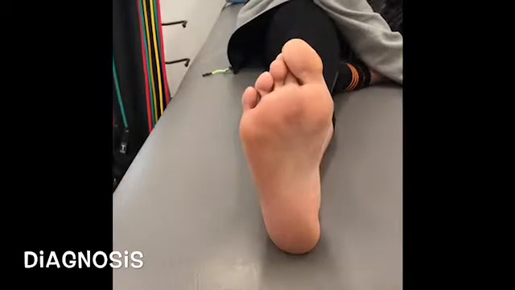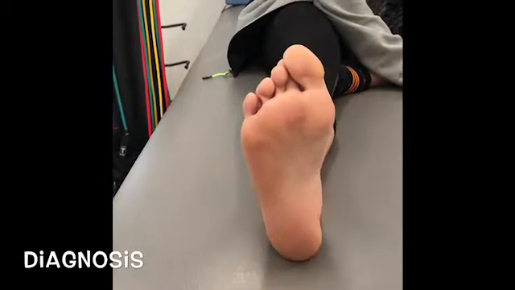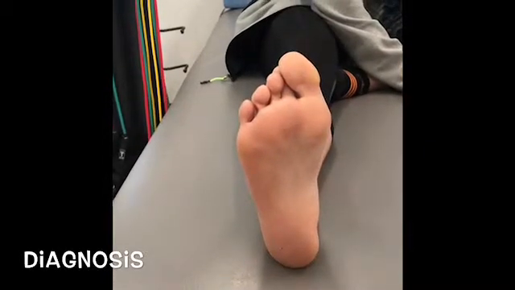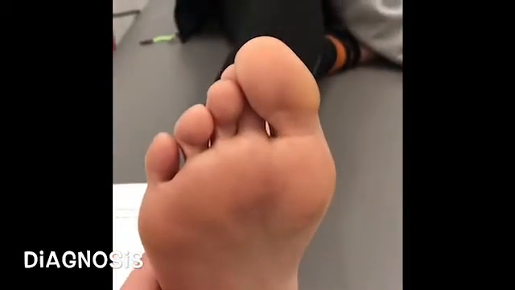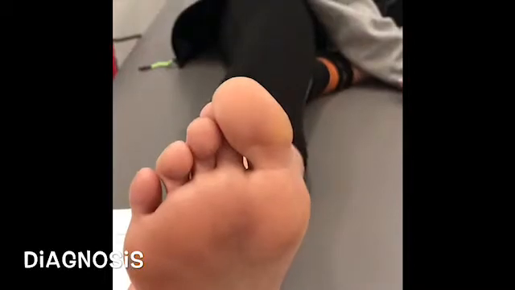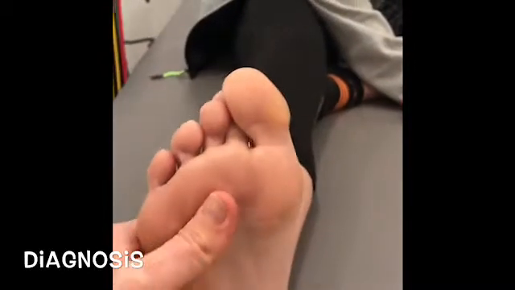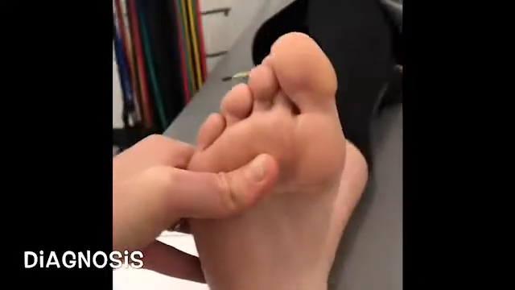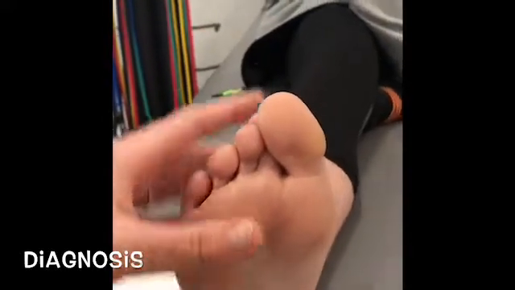To diagnose plantar fasciitis, your therapist may conduct the following physical tests to see if symptoms occur: massaging or pressing the heel area for palpation, gently stretching the ankle so the top of the foot moves toward the leg, dorsiflexion, and gently pressing the toes toward the ankle.